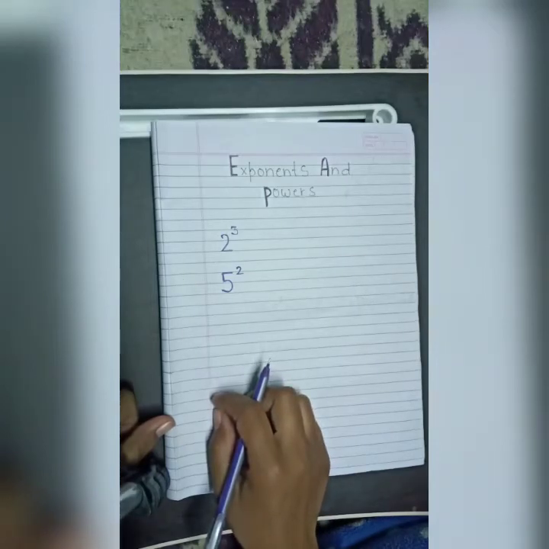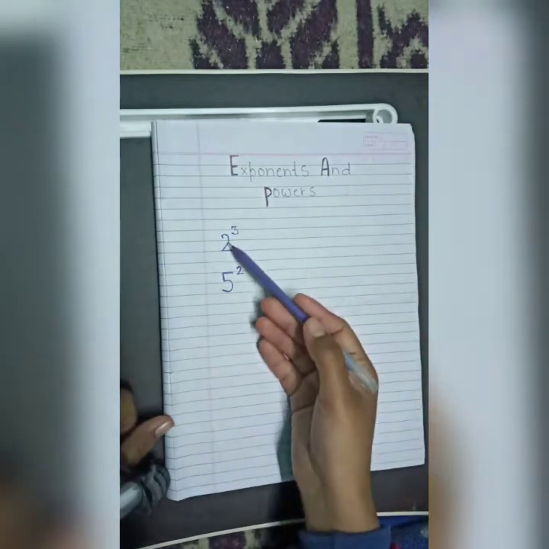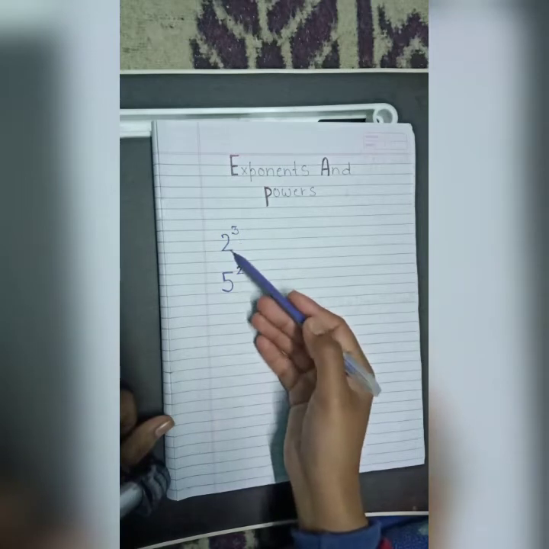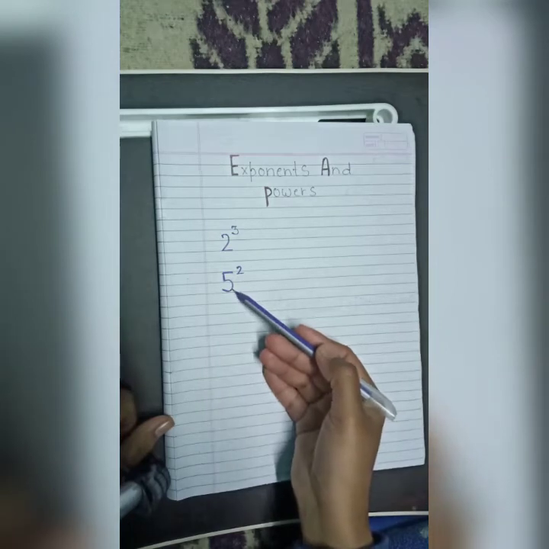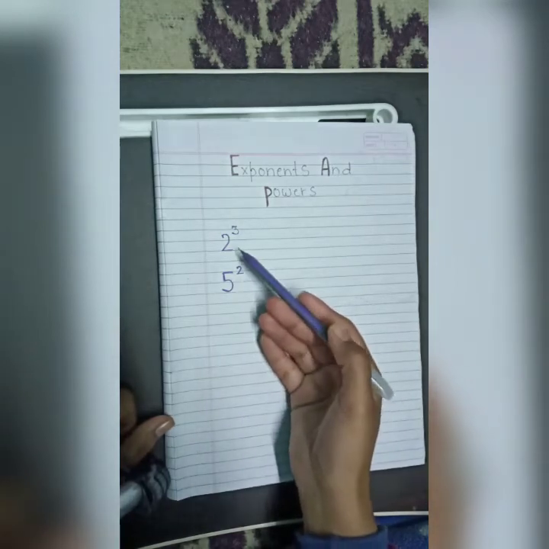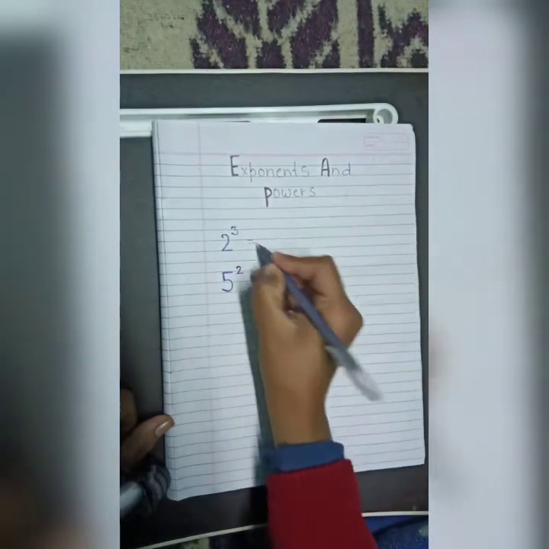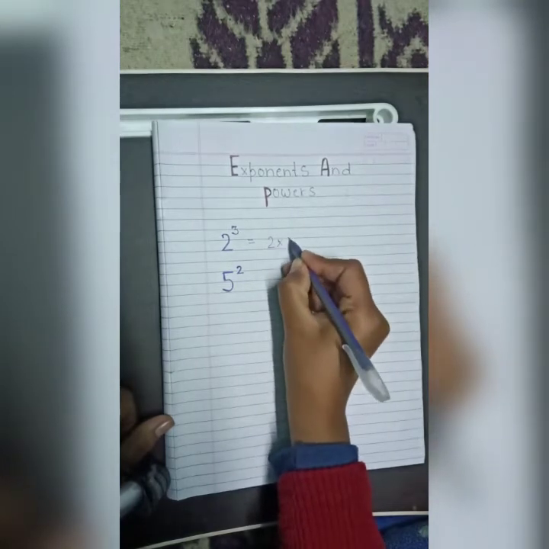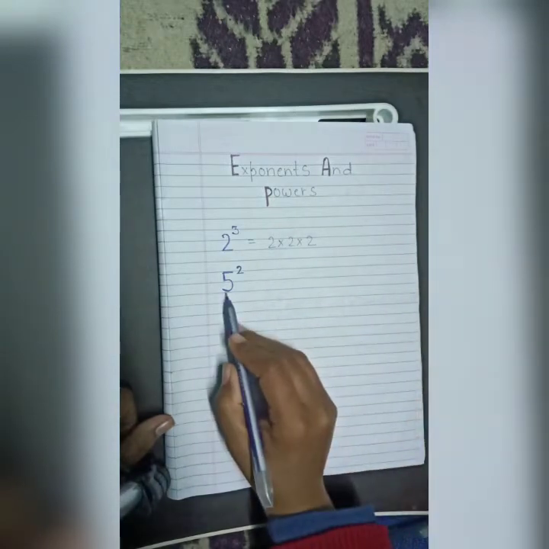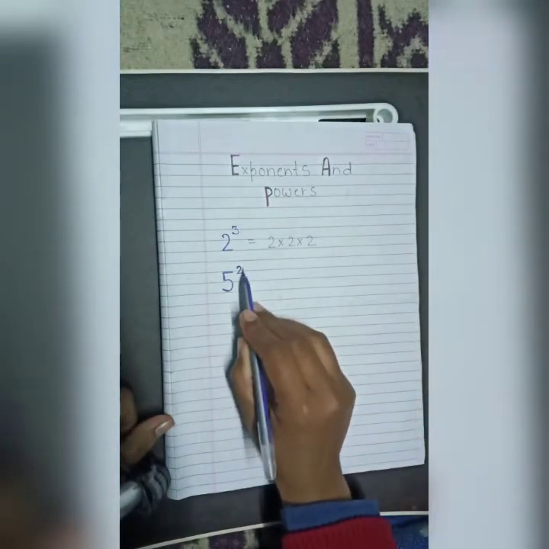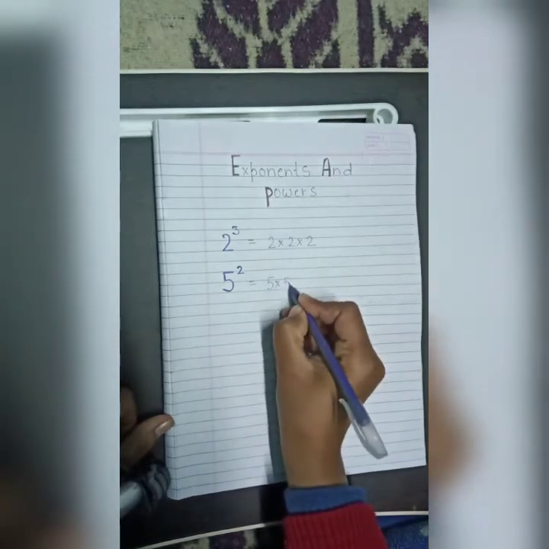In this video lecture we will study your chapter exponents and powers. Suppose you have something like this, what will you say to it? You will say that this is 2 raised to the power 3. Similarly, for this one you will say that it is 5 raised to the power 2. So what do they mean? 2 raised to the power 3 means 2 multiplied by 2 multiplied by 2, up to 3 times. Similarly, you have to multiply 5 up to 2 times, so that will be equal to 5 multiplied by 5.